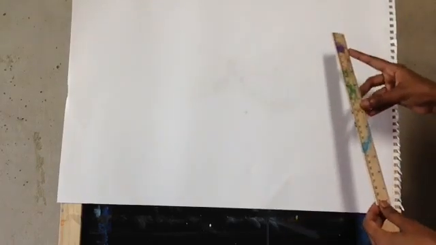So let me focus a little bit on the paper. Today we are not going to have any kind of measurement. Huh? That's a relief, right? You're going to make your own measurement and you're going to make your own sized butterfly. So how cool is that?